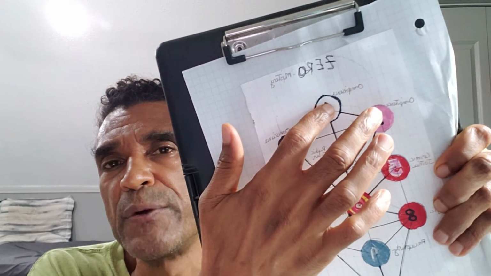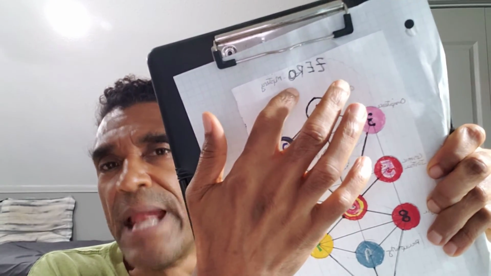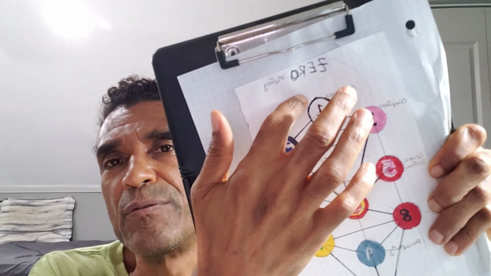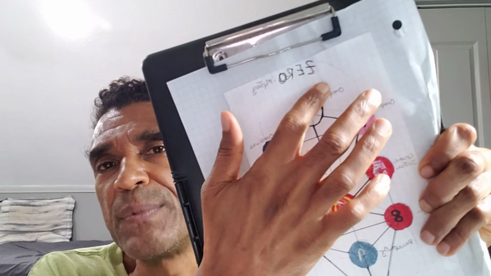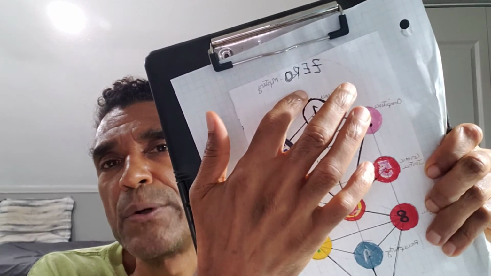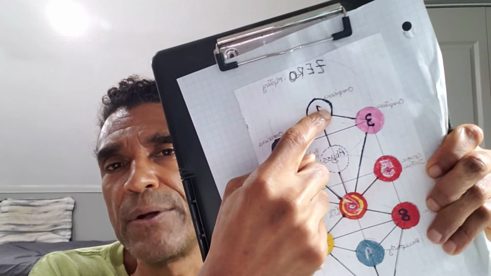Now, if the first sphere is the entire universe, the zero sphere is not in the universe. It's what's not in the universe, and that's zero. Zero, nothingness or emptiness, and total mystery. So this zero sphere is not part of the universe, but it is part of the creator.